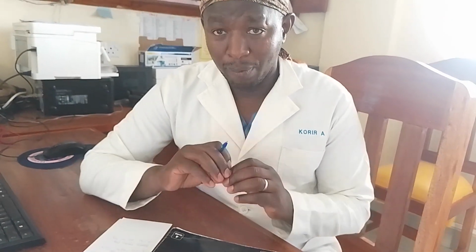So when you check the bicarbonate, it's very high. It's way above normal. Normal should be 26. We have 35, which means we have excess bicarbonate, but the lungs are not doing anything to try and correct the mess. So this one is uncompensated metabolic alkalosis. Uncompensated because the lungs are not doing anything.